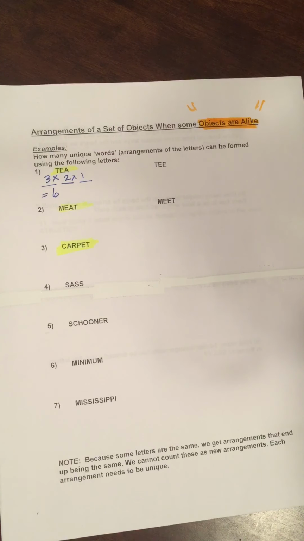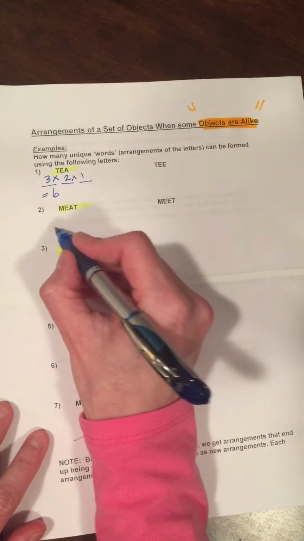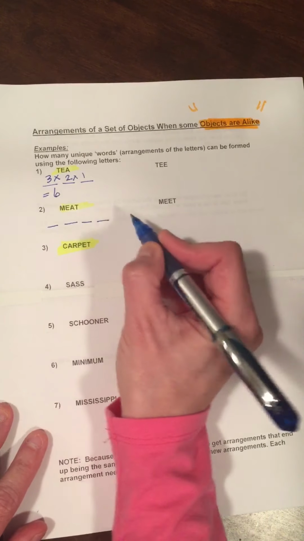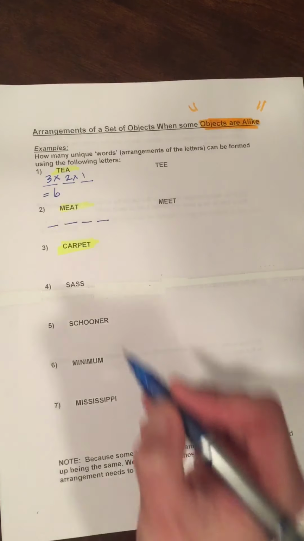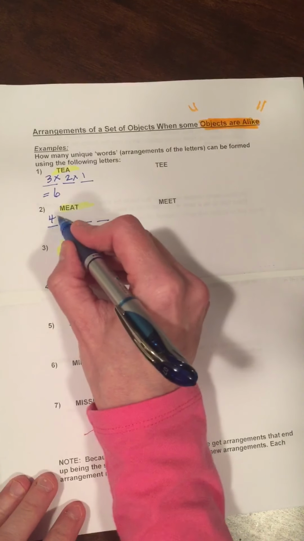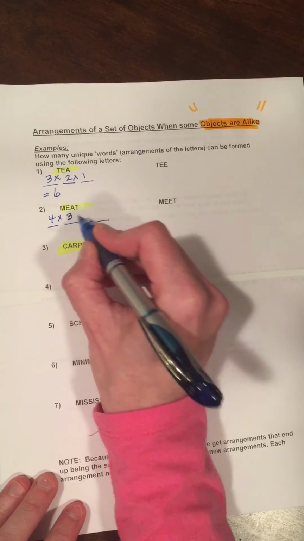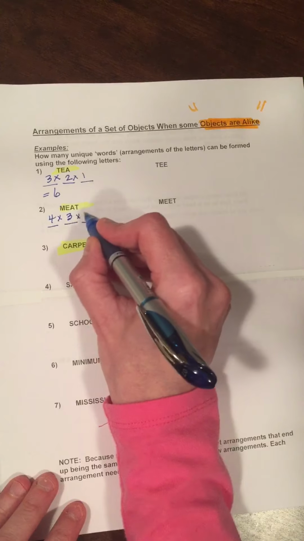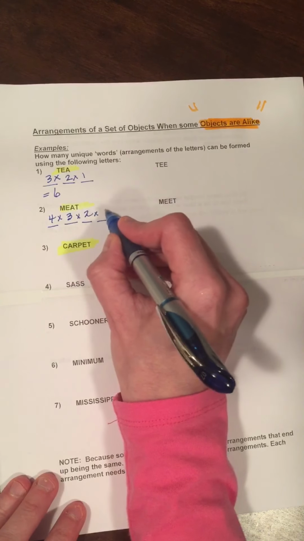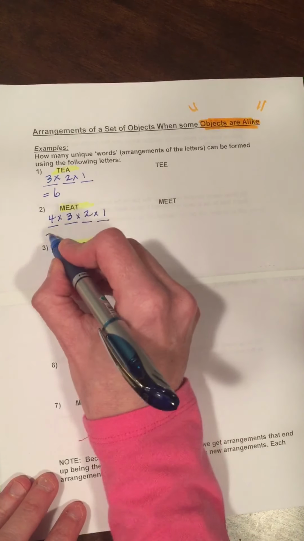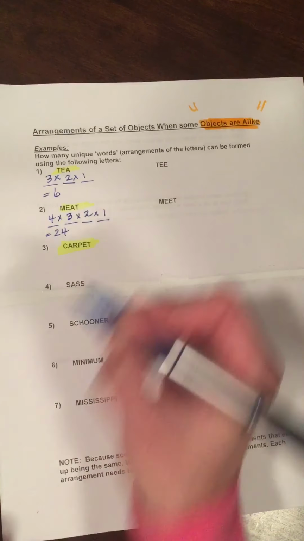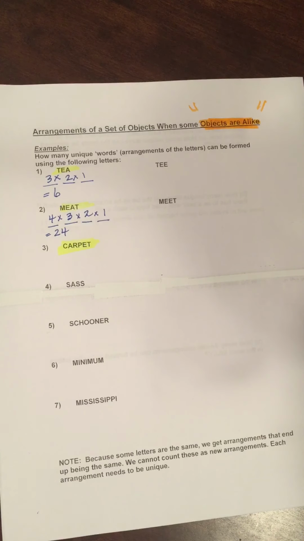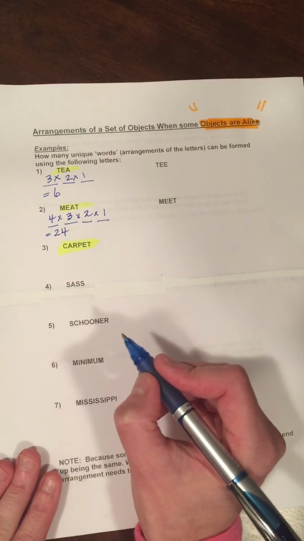If I look at the letters in the word meat, M-E-A-T, all of them being unique, how many choices do I have on the first pull? How many choices on the second pull? How many choices on the third pull? How many choices on the fourth pull? Very, very standard. These should be very kind of standard, easy, 1 mark type of questions.